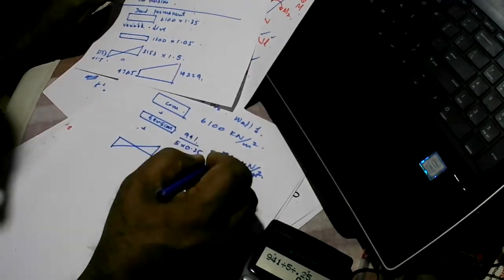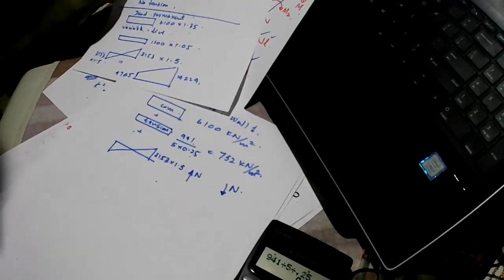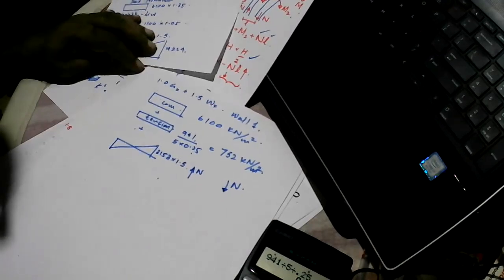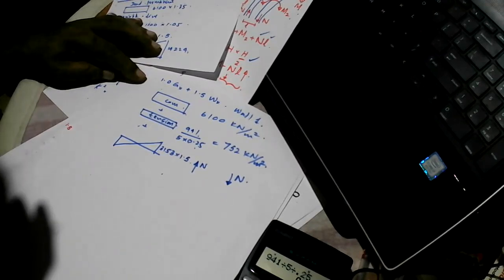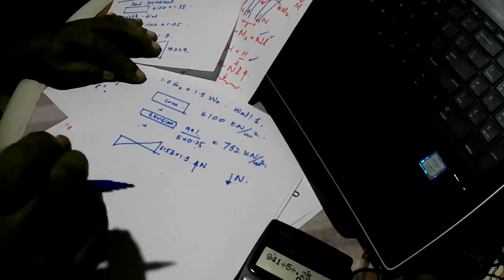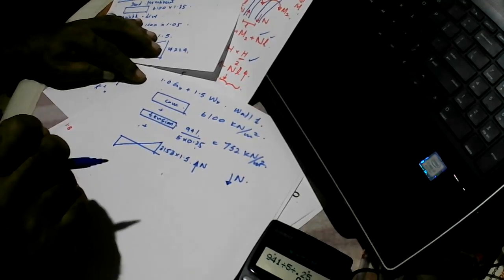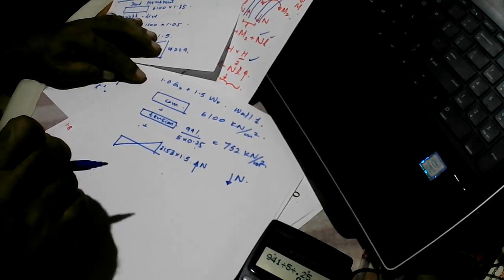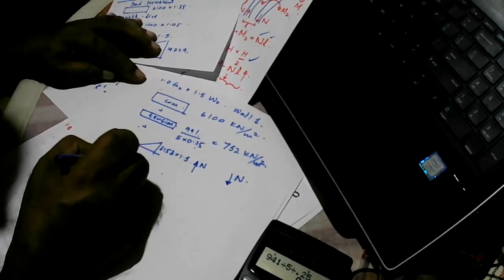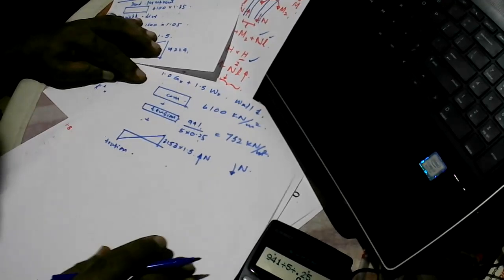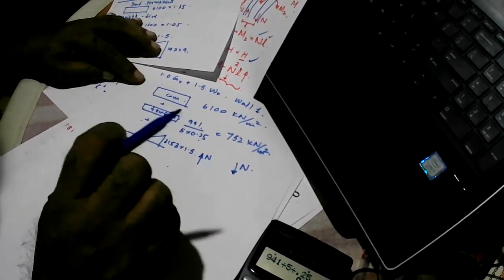So what can you say about this tension? Do you have to multiply it by a factor or not? Yes, we have to multiply it by a factor because it's in tension. And this side also we get tension, because we are considering it as 1.5 times the wind load.